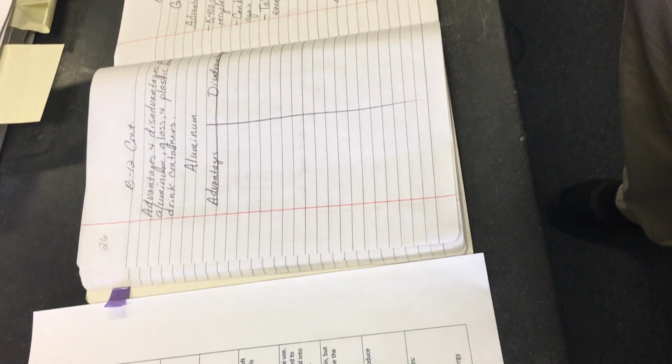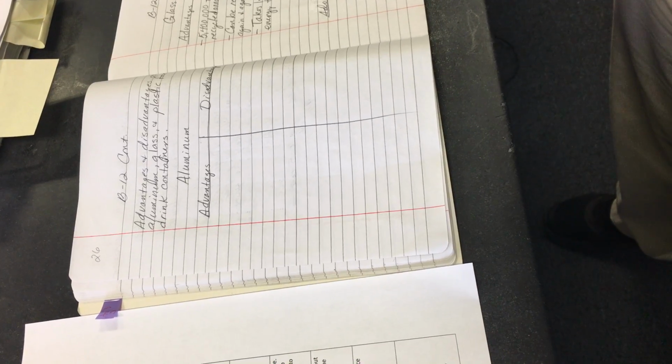This is a document on our classroom website underneath the resource tab called material cards. You need to go through each of the 21 cards and write down whether it's an advantage or disadvantage of the type of material it is talking about in your lab notebook.